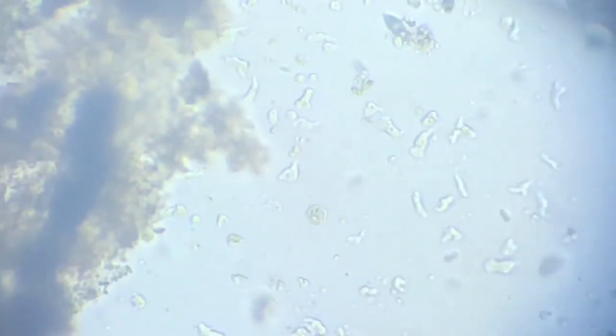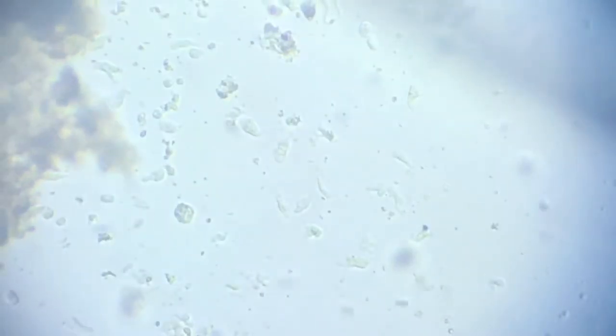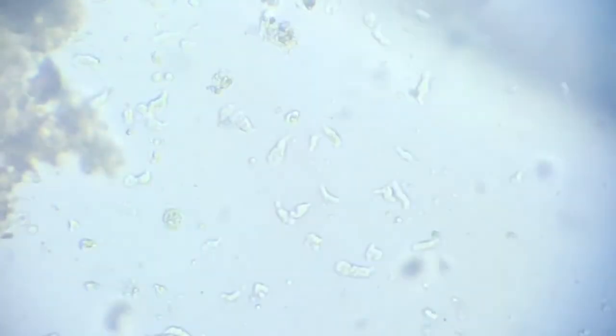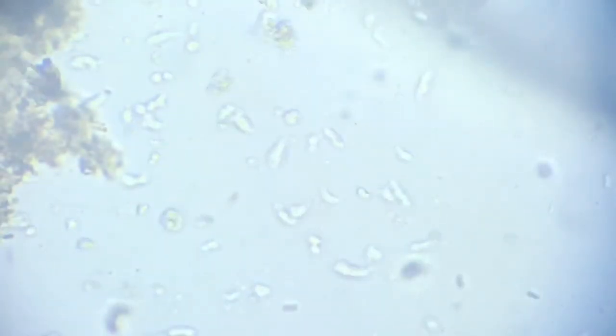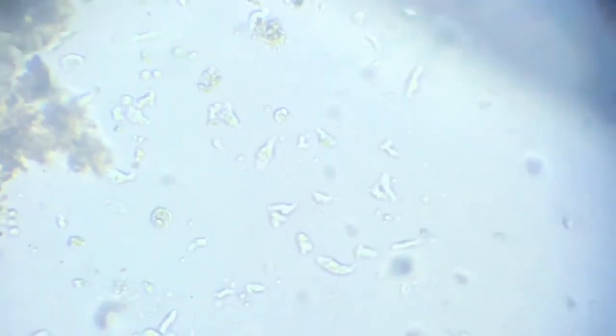Now we will zoom in further. I shall zoom to a higher degree now. Can you make them out? I hope you can see them now. Okay, so now I'll proceed to a higher degree of magnification. Now we are moving to the 40x objective and 10x is the eyepiece.